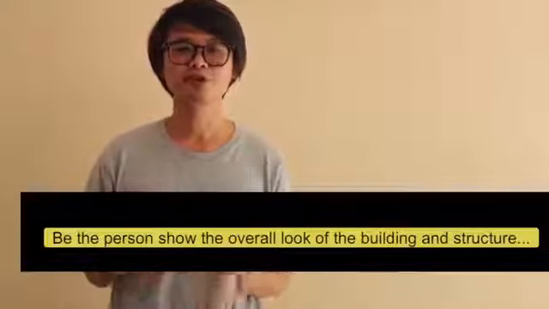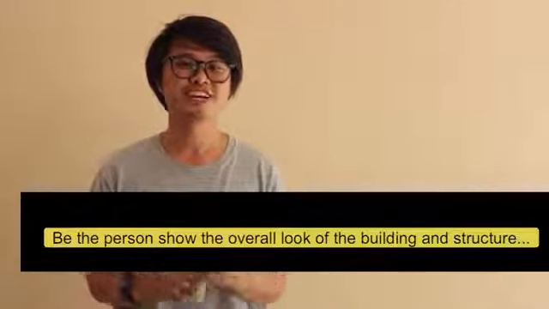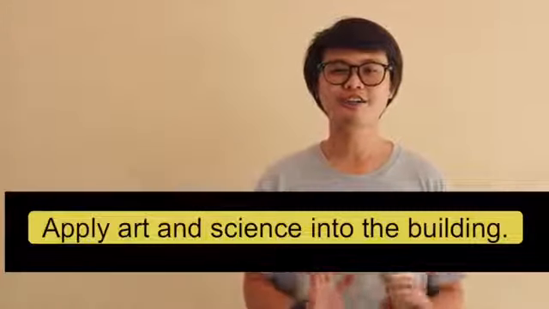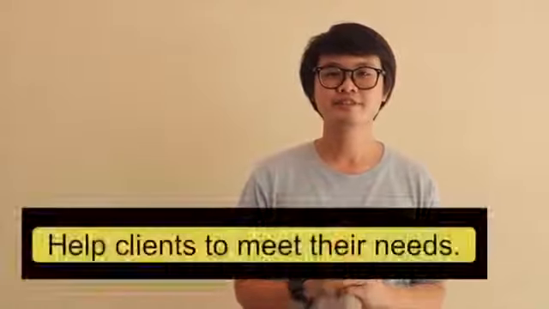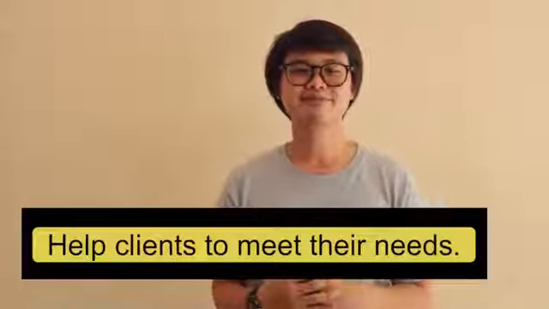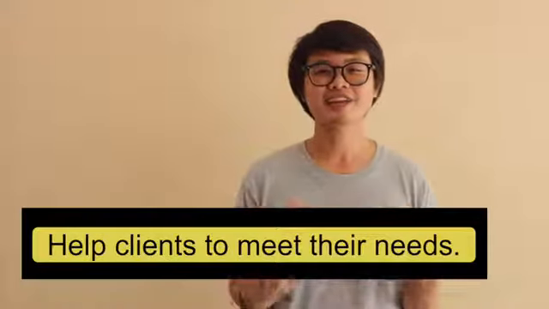The first thing you have to know is you will be the person who shows the overall look of the building or the houses you design. The second one is you have to be the person who can apply art and science into the building. That is the job of architects. The third one is you will be the person who helps the clients or any people to meet their needs. I mean, to have the house they want.